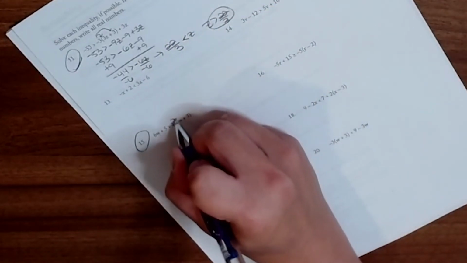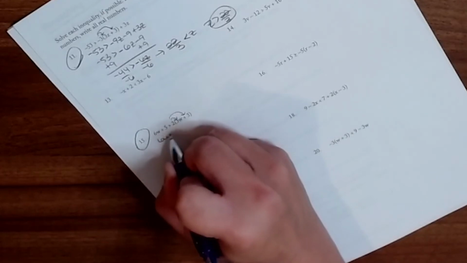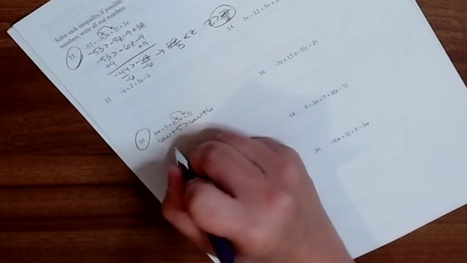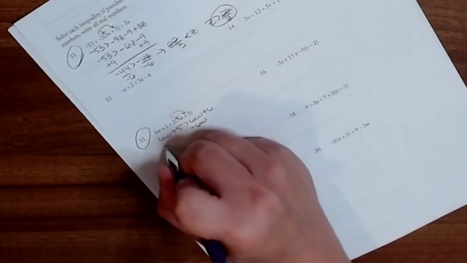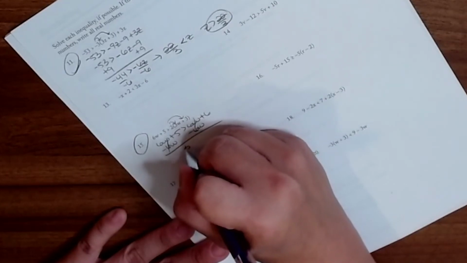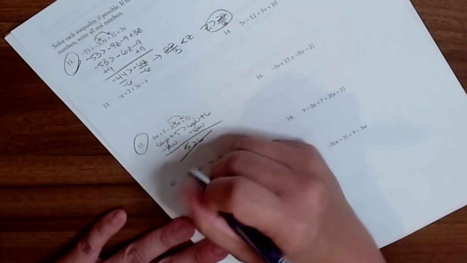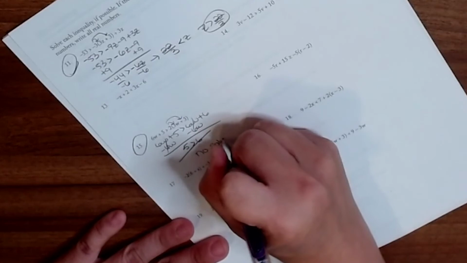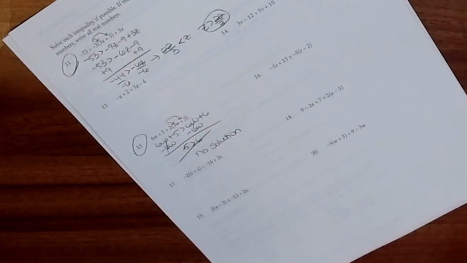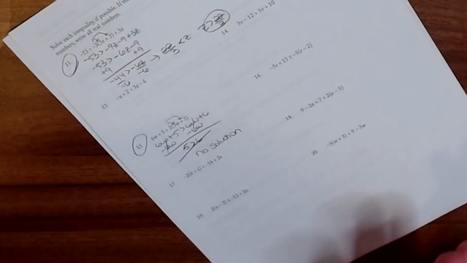Okay. Distribute my 2. So 6w plus 5 is greater than 6w plus 6. When I subtract 6w from both sides, the w's cancel out. So then I'm left with 5 is bigger than 6, which is not true. So this is no solution. If I were to get an inequality that was true, like 6 is bigger than 5, then that's all solutions, or all real numbers. Okay? And that is it for this section.